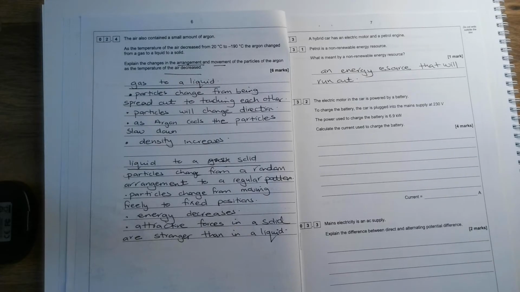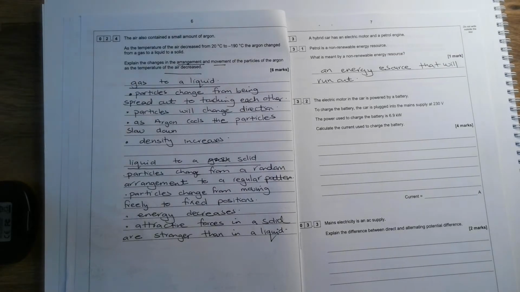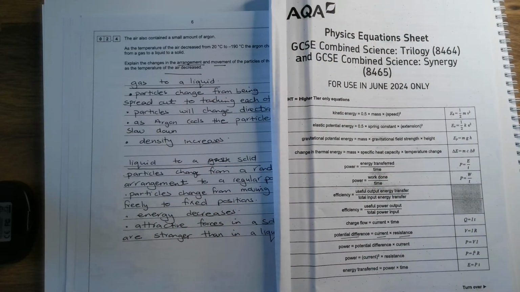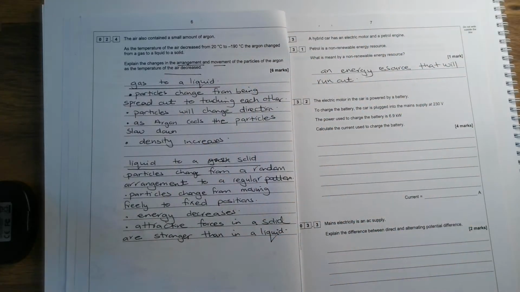Right, the electric motor in the car is powered by a battery. To charge the battery, the car is plugged into the main supply at 230 volts. The power used to charge the battery is 6.9 kilowatts. Calculate the current used to charge the battery. So if you have a look at your equation sheet, you need to find the equation that has power, potential difference and current. And it's this one here: P equals V times I.